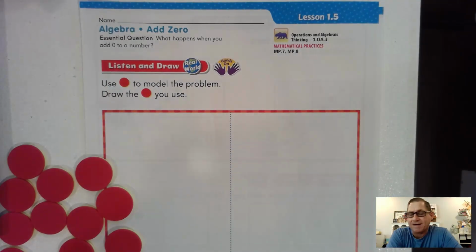Alright, listen to the following problem and I want you to model it using your counters. You can pause the video if you want the opportunity to do it before I show you what I would do. Scott has 4 marbles. Jennifer has no marbles. How many marbles do they have? If you want to solve this one on your own at this point, go ahead and do so. So remember I said Scott has 4 marbles and Jennifer has no marbles. How many marbles do they have?